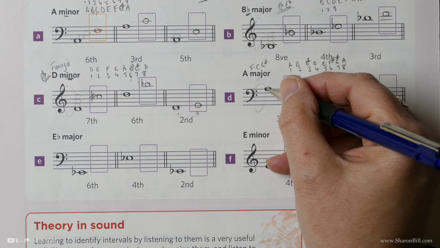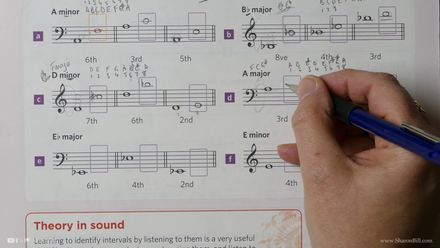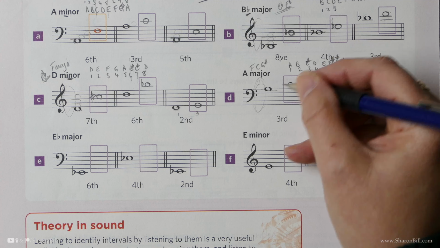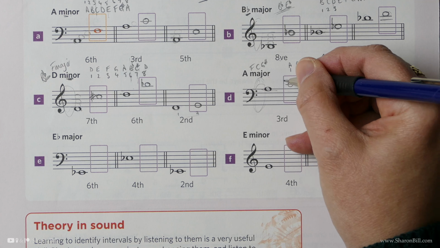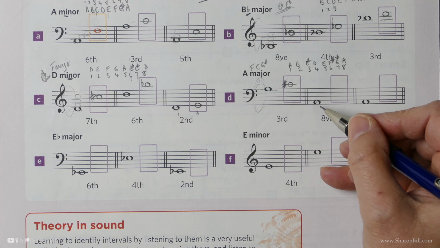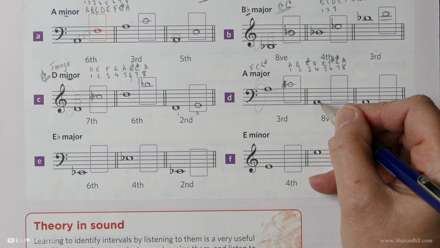So we're counting up a third from A. So we count A as 1, B as 2, C as 3, but we know that the key signature should tell us it's C sharp, so we're going to have to do that job as an accidental there. Now we count in an octave, so we know that we're going to begin from A to A. We don't want too many octaves between, so we've still got to count.